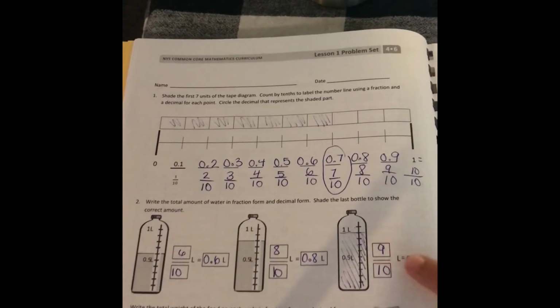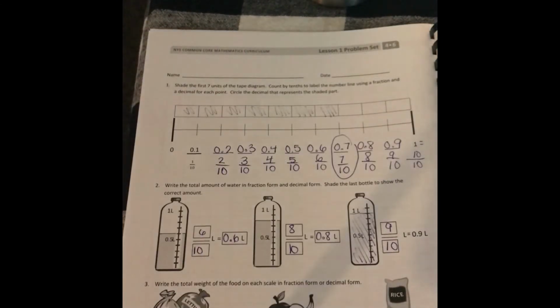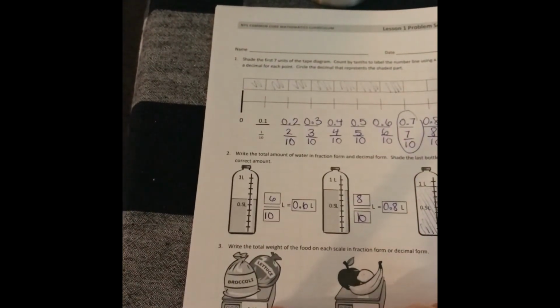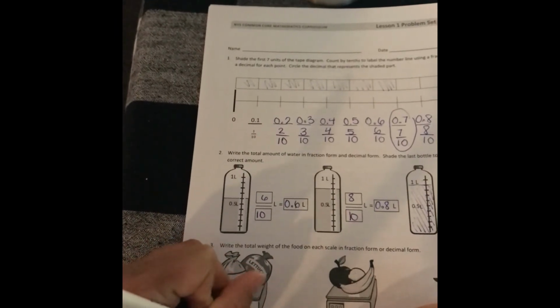Awesome. Hopefully you got 9/10 and you shaded that in, that it's 9 out of 10. Awesome. What I want you to do here is we're going to write the total weight of food from the scale. We're going to write it in fraction form or decimal form. So they're going to give it to us one way and then we're going to convert it and write it the other way. So first we have 4/10. So we need to write that as 4/10.